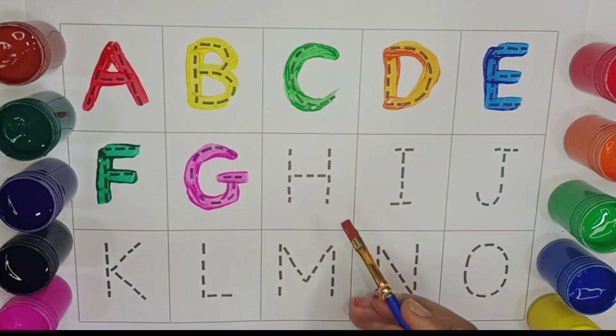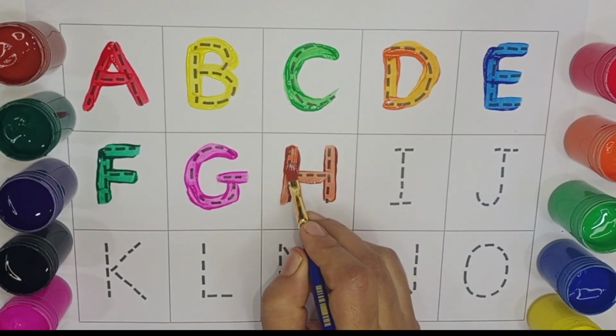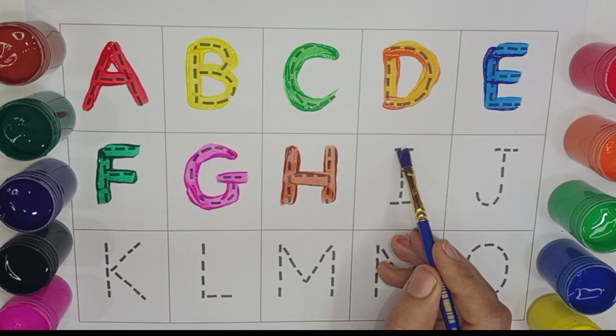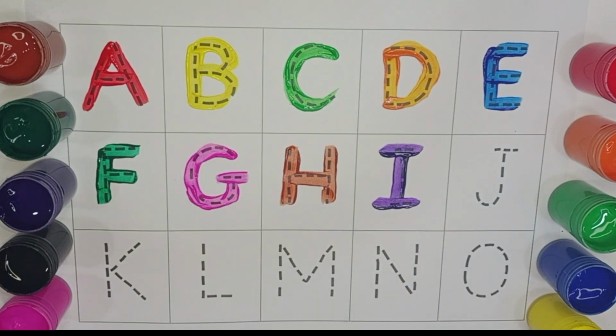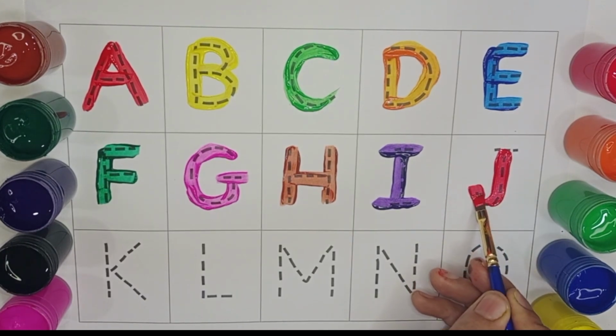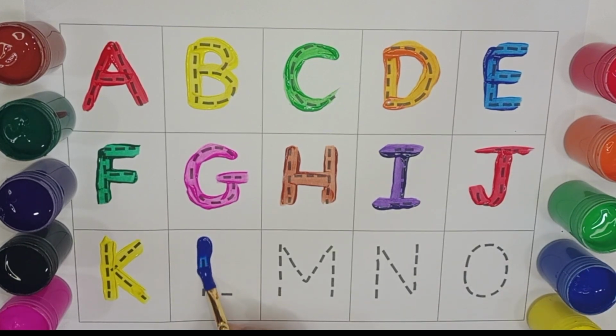H. H is for horse. I. I is for igloo. J. J is for jacket. K. K is for kangaroo. L. L is for lion.